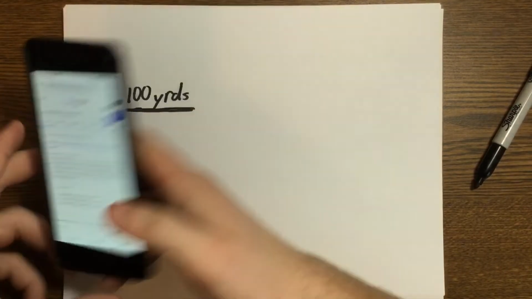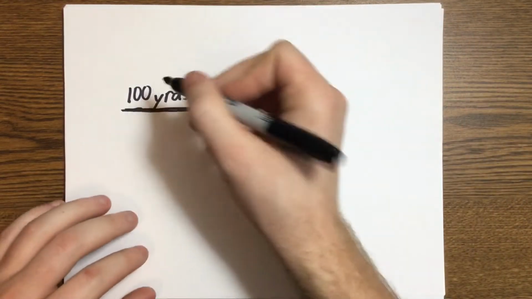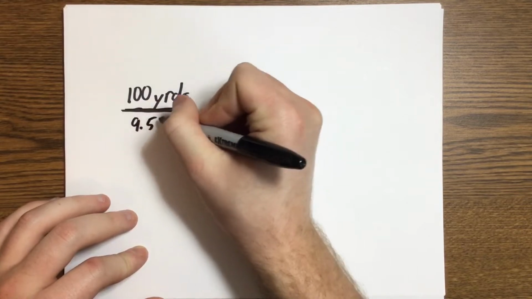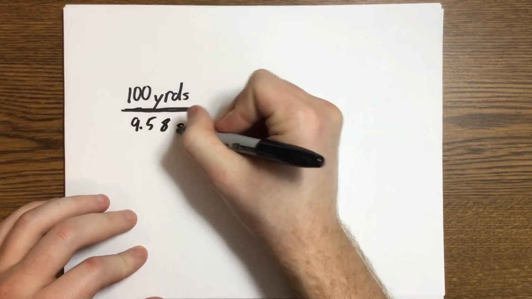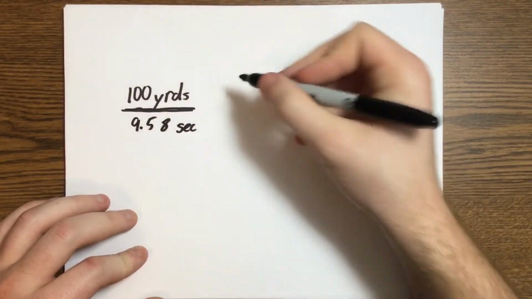You know what? Let's just take Usain Bolt's record. So he went 100 yards in 9.58 seconds. So we take our 100, divide by 9.58.